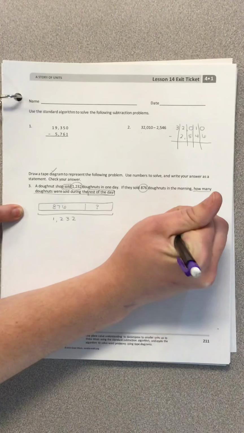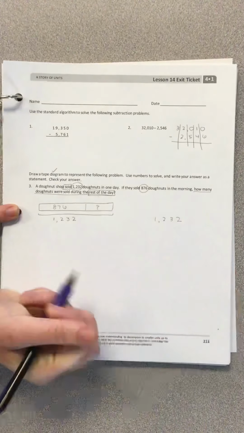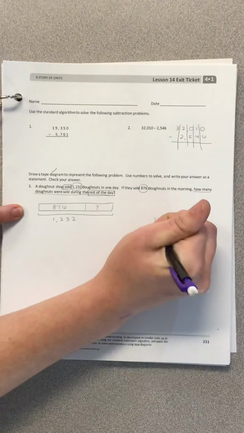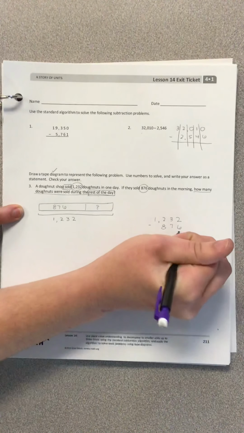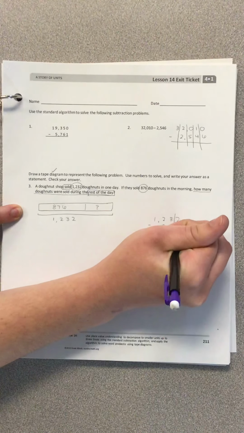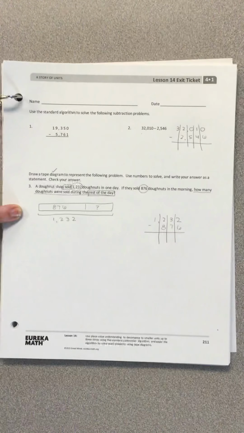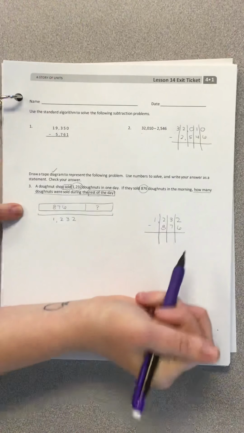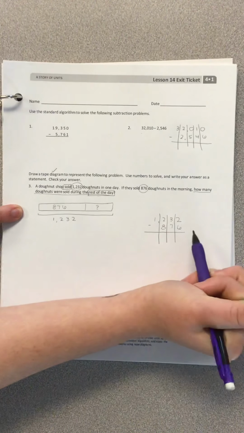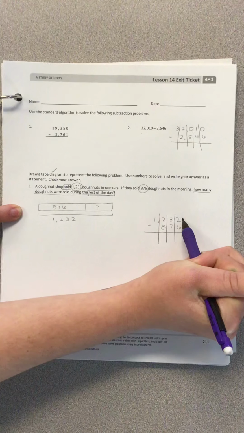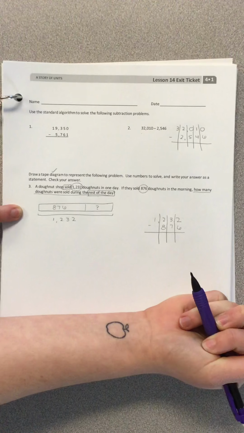And now let's set up our standard algorithm. Larger number goes on the top, smaller number goes underneath. If it's helpful for you, you can separate out your place values. Now remember, you're going to start with the ones and work your way over. Use your rhyme. If there's more on the top, no need to stop. If there's more on the floor, go next door and get some more.